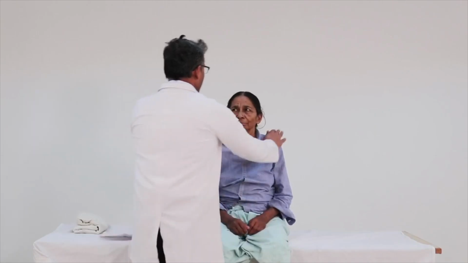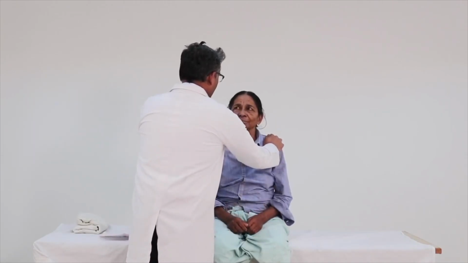Now, let us see whether she could do shrugging of the shoulder. Now she can do. Now she has improved over the 2 months. That is why she could do the shrugging of shoulder. 12th nerve, no tongue fibrillation or fasciculation, no deviation of the tongue. This is a cranial nerve examination.